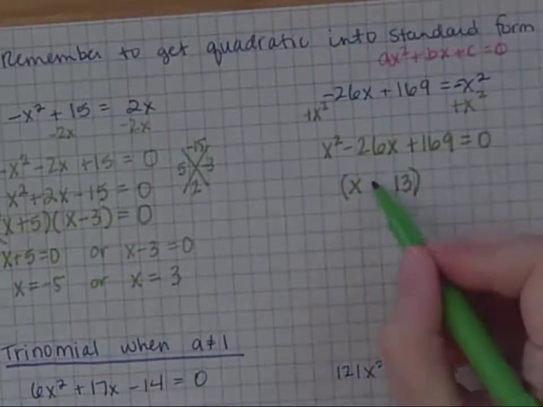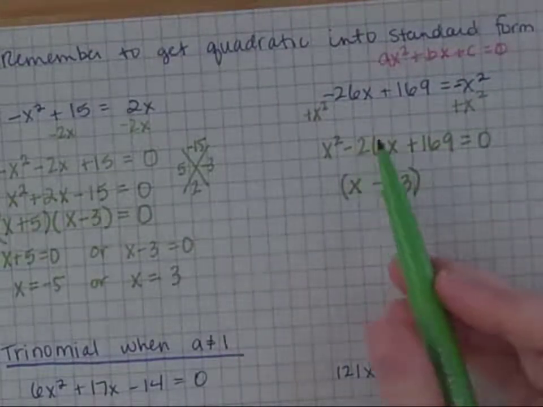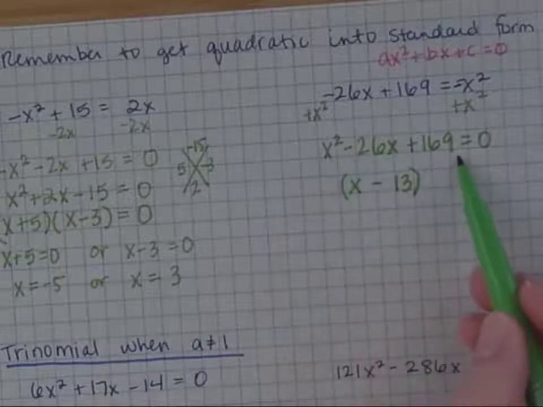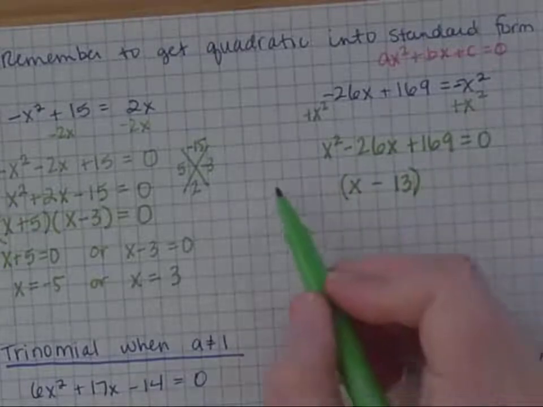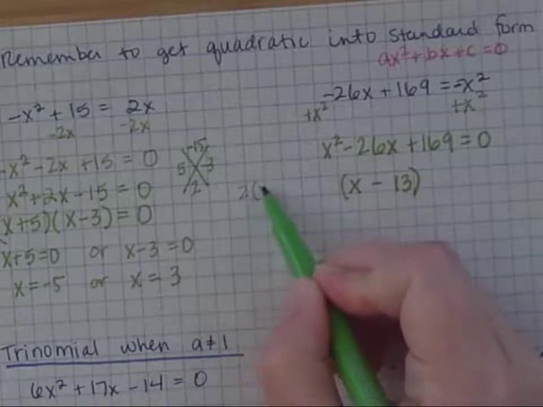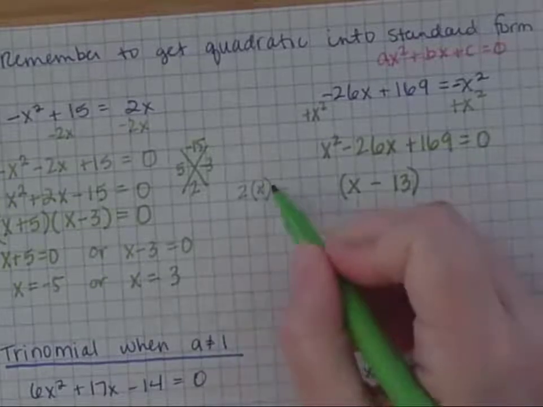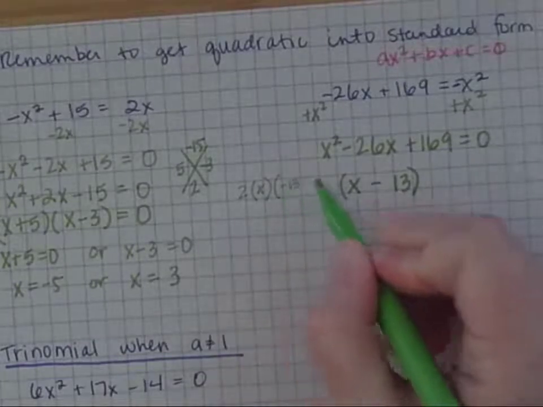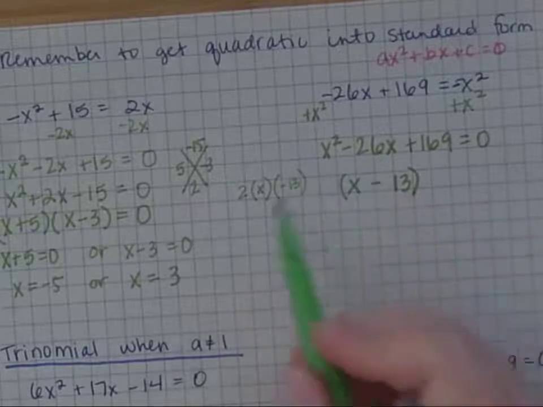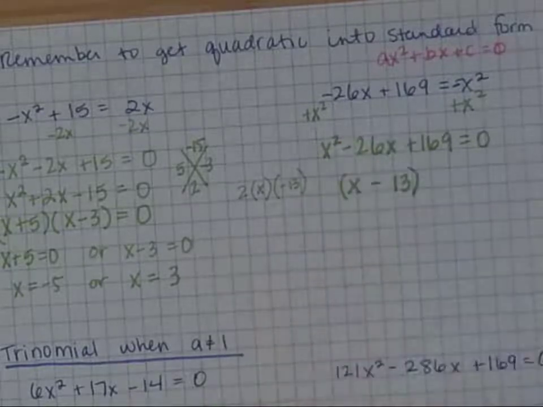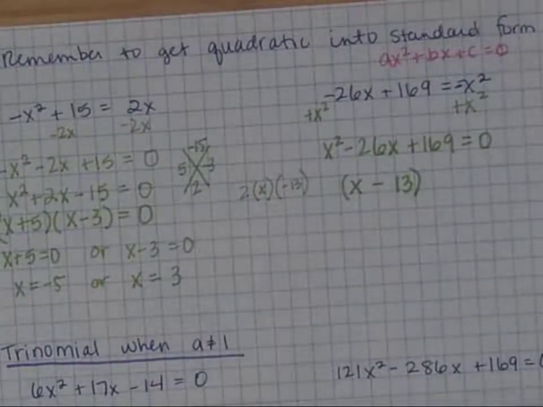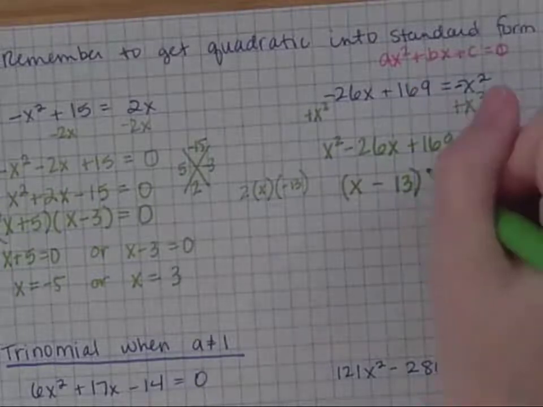And my middle term is negative. Now, how do I know that this is a perfect square trinomial? Because 2 times my first term in the binomial times my second term in the binomial gives me that middle term. So I know that this is a perfect square trinomial.